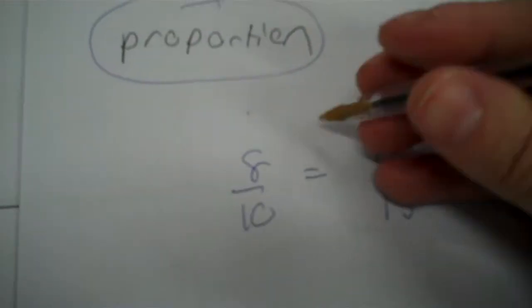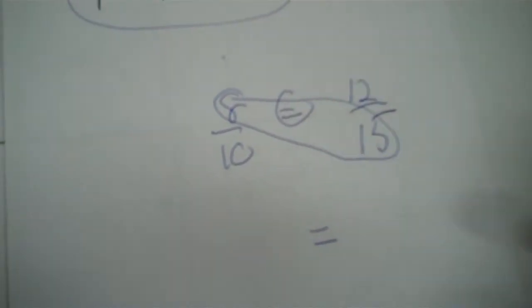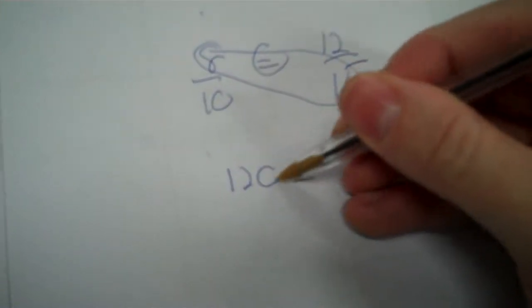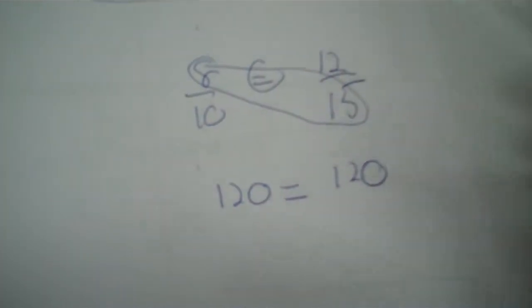I want you to look at these, and I want you to multiply the diagonals together. Okay, so take 8 times 15, 120. Now I want you to multiply 10 by 12. That's going to be 120. Okay, now you notice how the diagonals are equal.